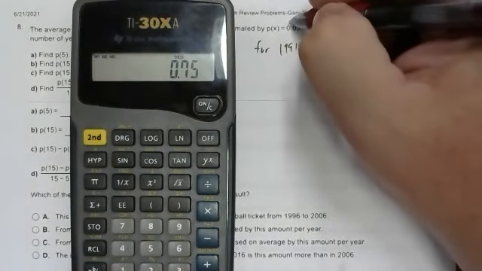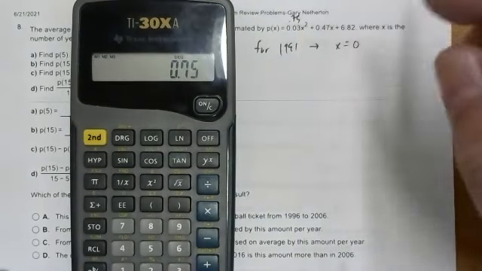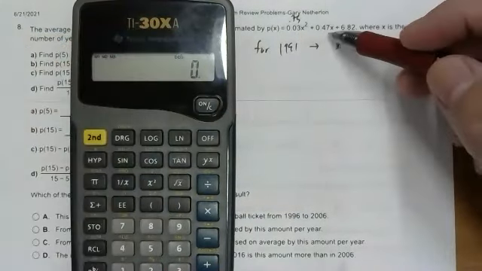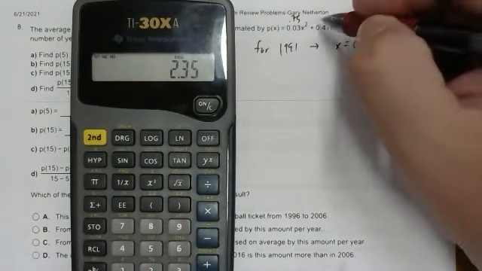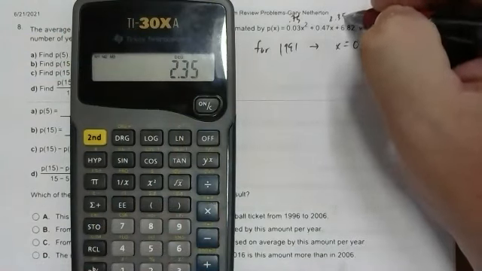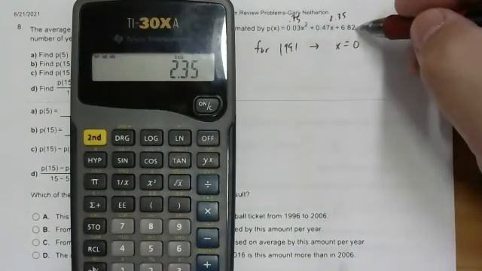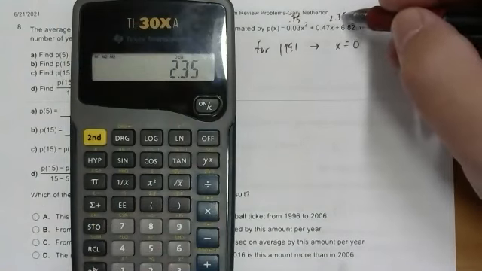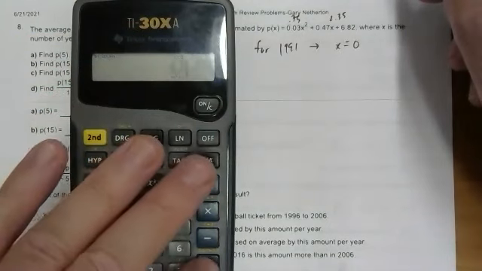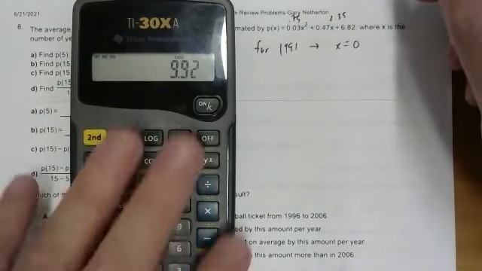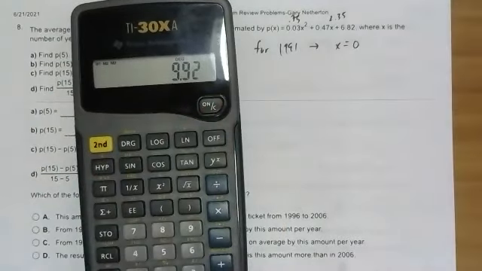Now I have to keep track of these on my calculator because my calculator is pretty old. So 5 times 0.47 is 2.35. And then 6.82. So 6.82 plus 2.35 plus 0.75 is going to be the answer to the first part. 9.92. I'm going to check this answer because I don't want to make a math error. That's actually correct. 9.92.